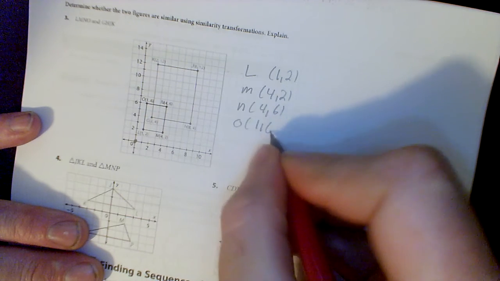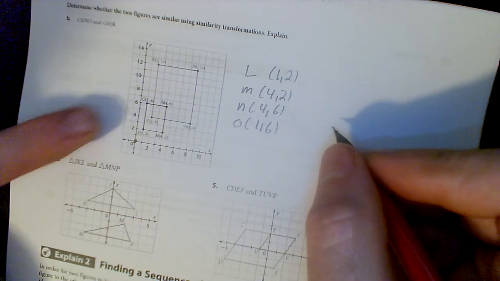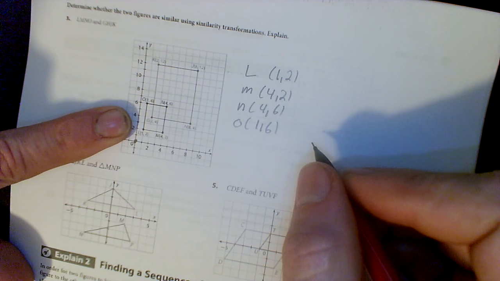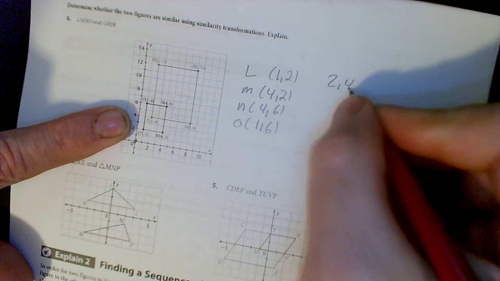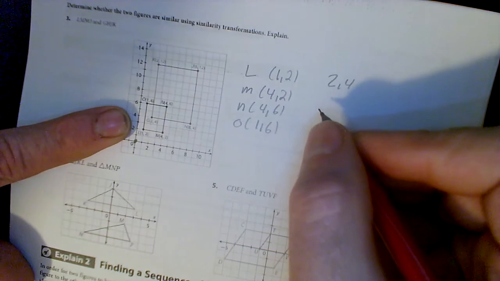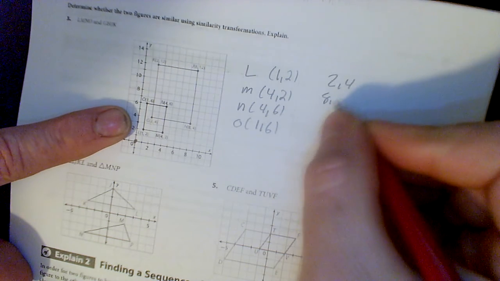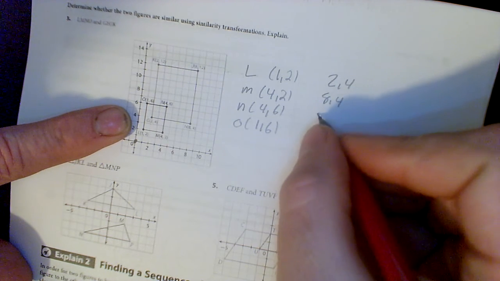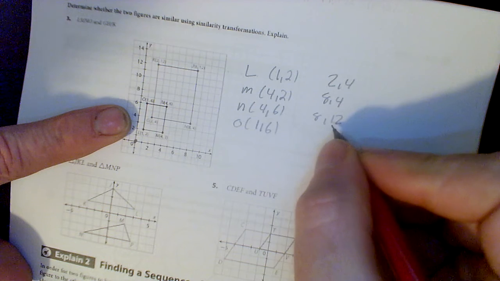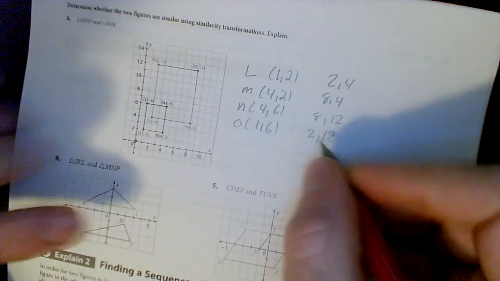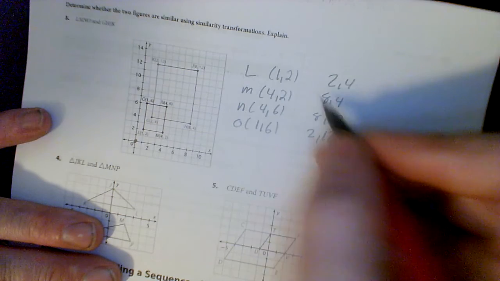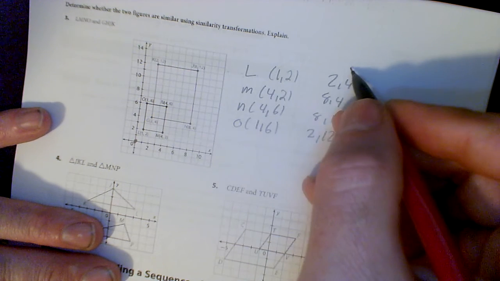O is 1, 6. And let's see, I'm just going to write these. So the next one looks like 2, 4. 8, 4. 8, 12. And it's working. I can tell already this is going to be 2, 12. And everything over here is twice the size of everything over here.